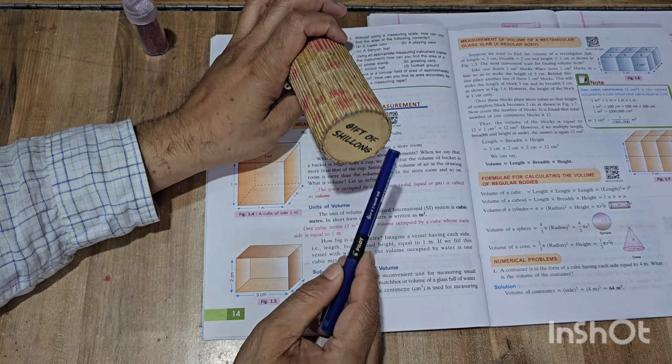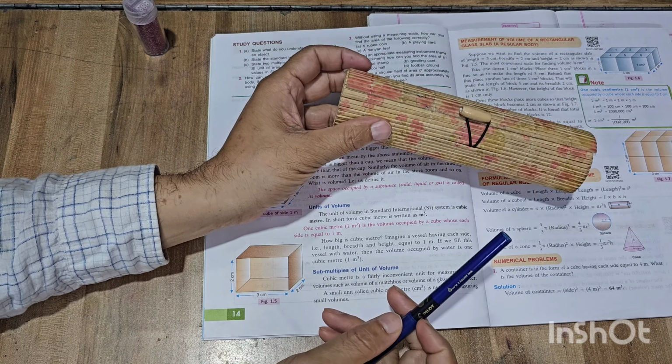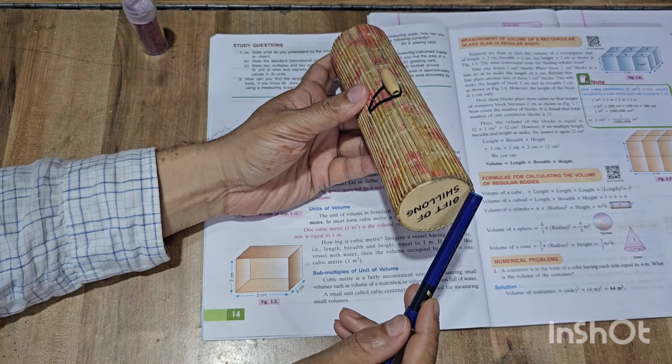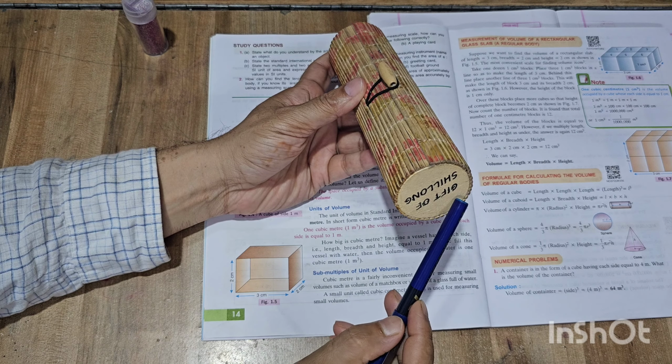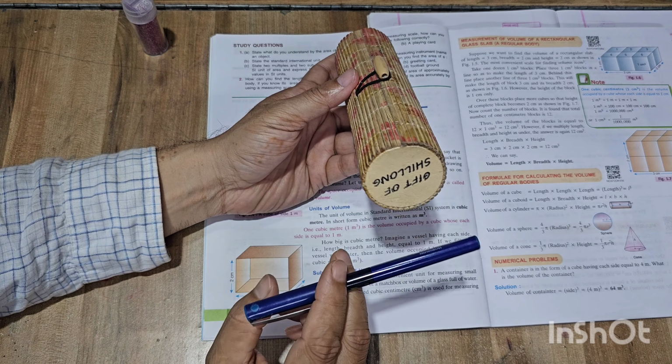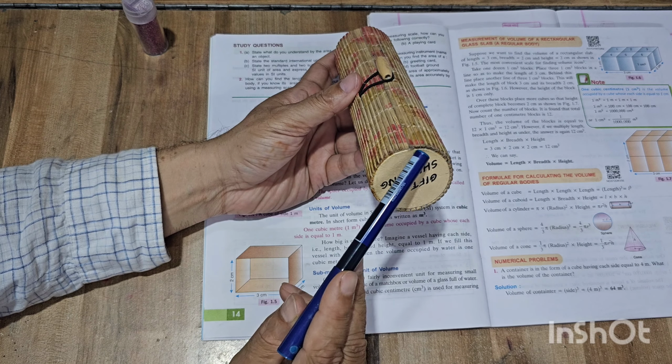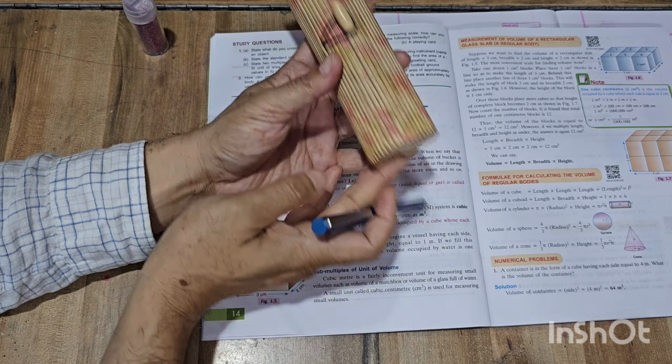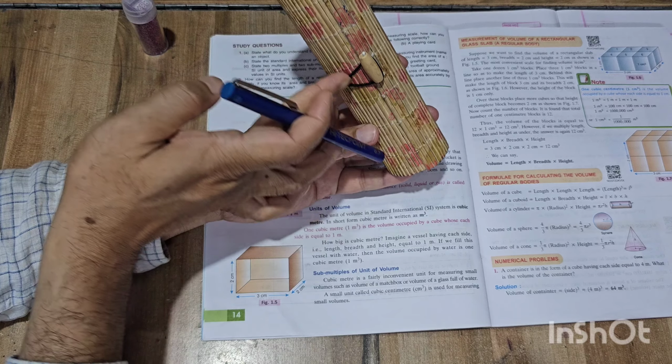This is a cylinder. What is the area? Pi r square. We found it in the area chapter. This is pi r square, and this is the height.